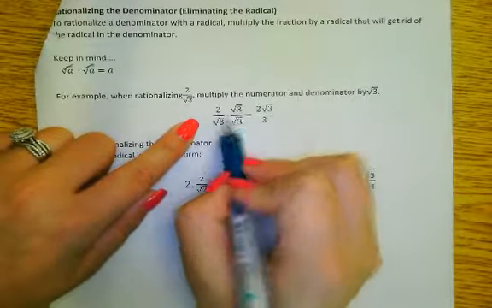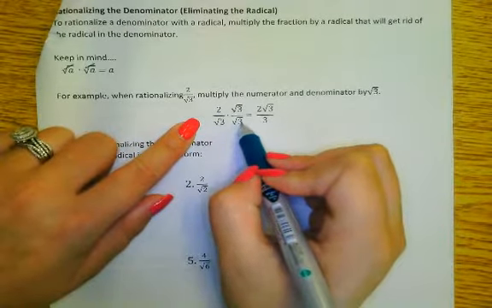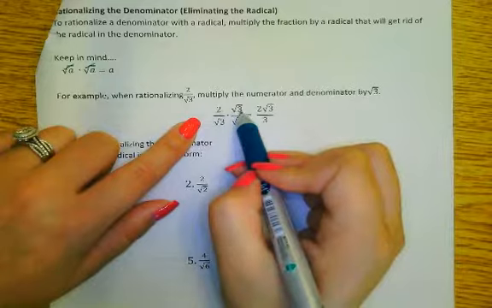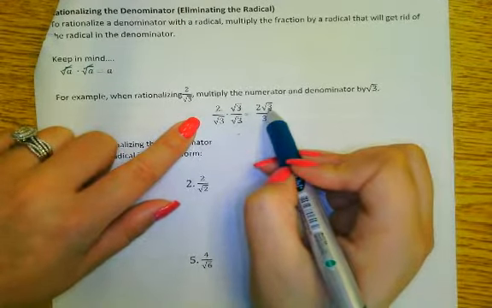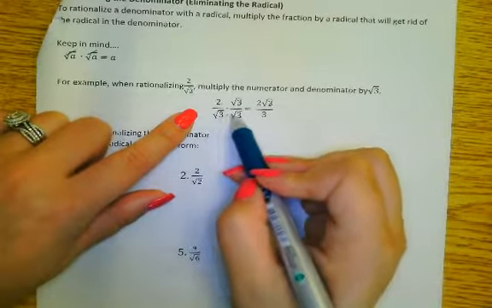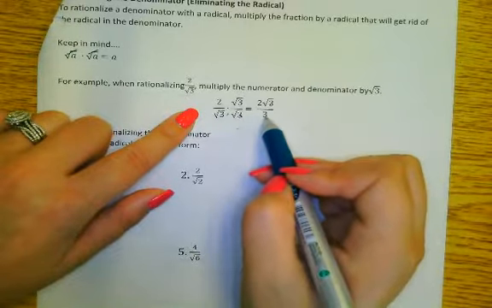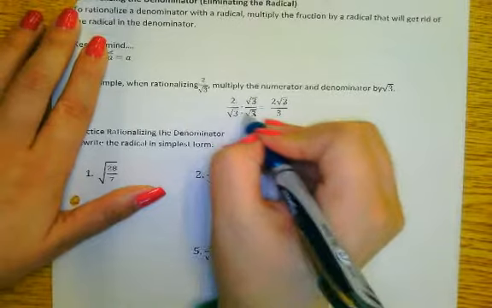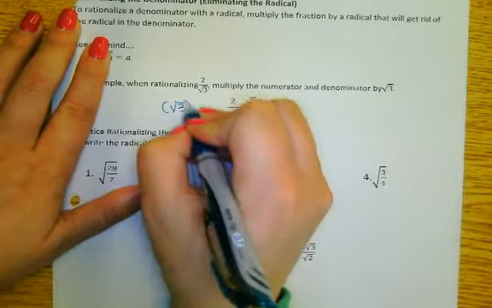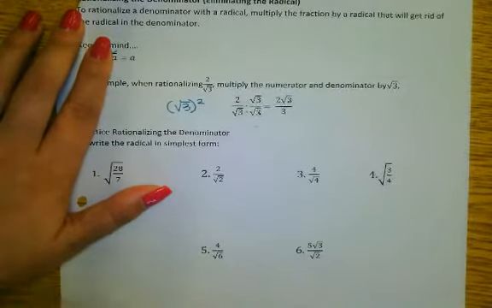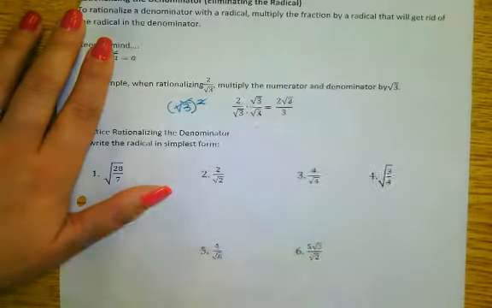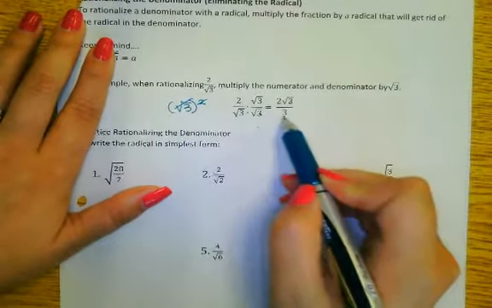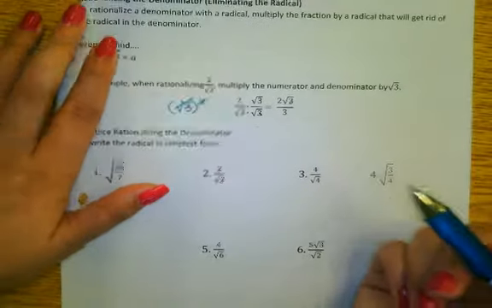So 2 times the square root of 3 is 2 square root of 3. A square root of 3 times itself equals 3, because that's squaring. I could rewrite this if I wanted as radical 3 squared. And just like I told you on the other side, those undo themselves and you're left with just the number underneath the radical, which is 3.